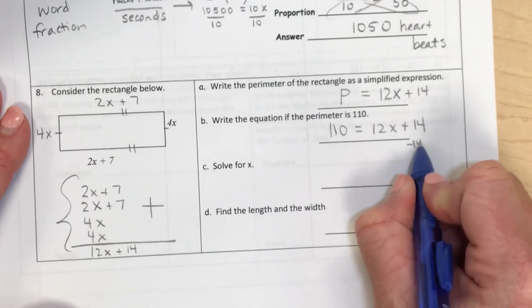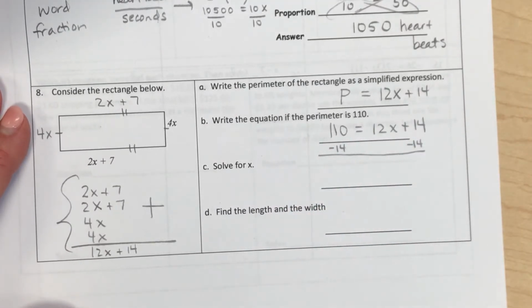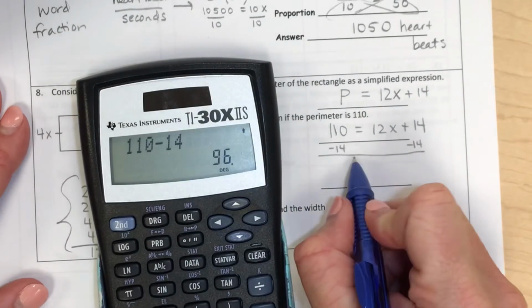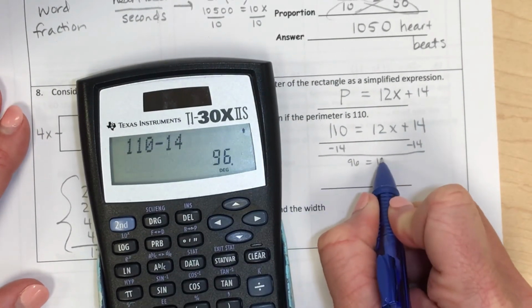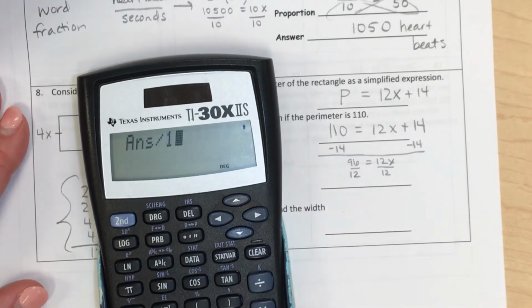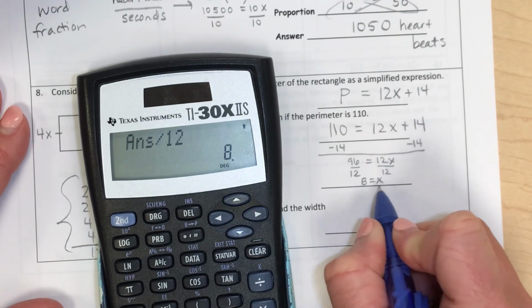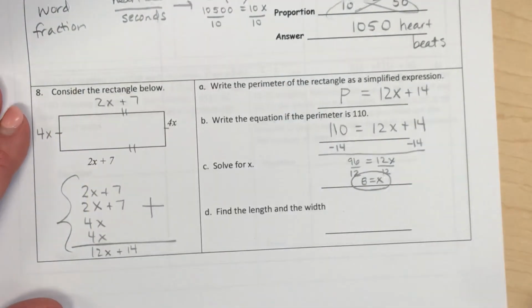So I'm going to subtract the 14 to move that away from our x term. Now 110 minus 14 will give me 96, and last I'm going to divide by my coefficient of 12. And I get 8 for my solution. So x is going to equal 8.